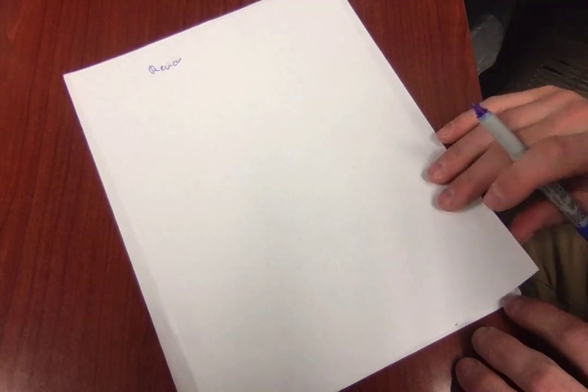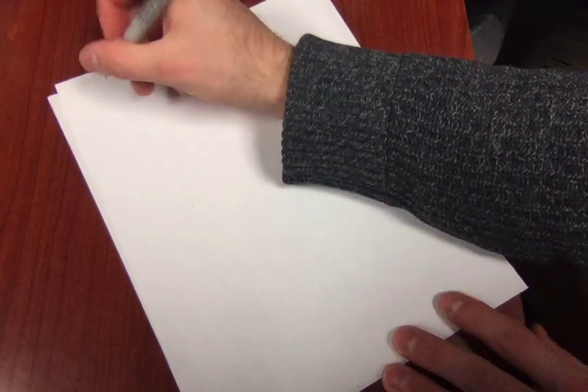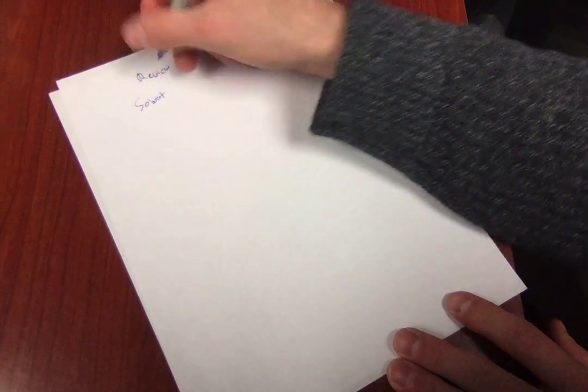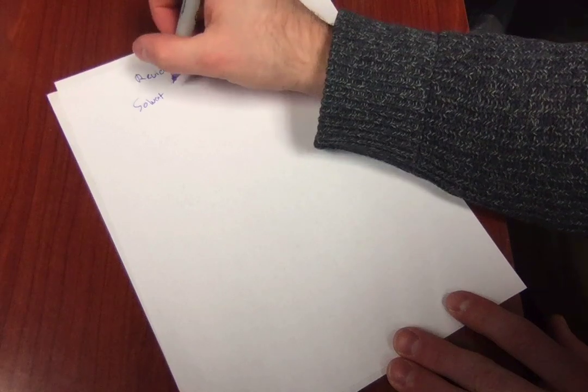I'm going to start off with one concept that we didn't really talk too much about, but it's pretty straightforward. So we're dealing with solvent effects, or solvents, for SN1 versus SN2.